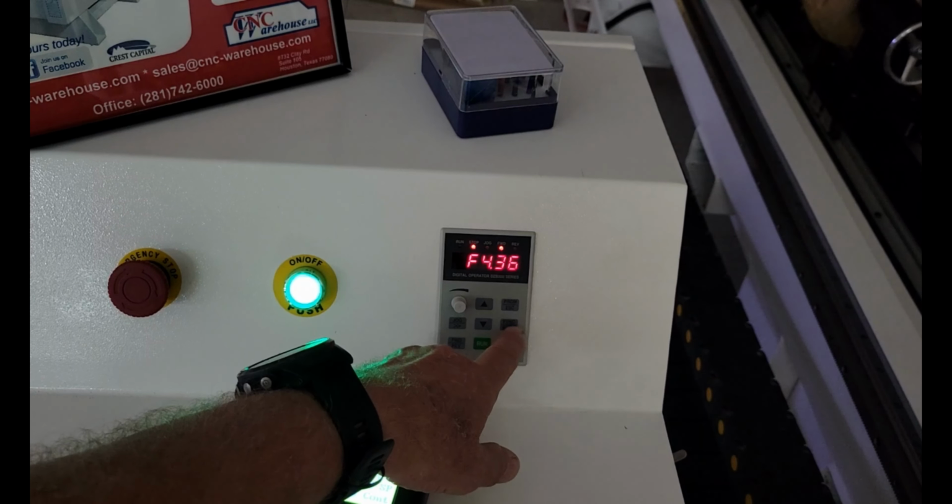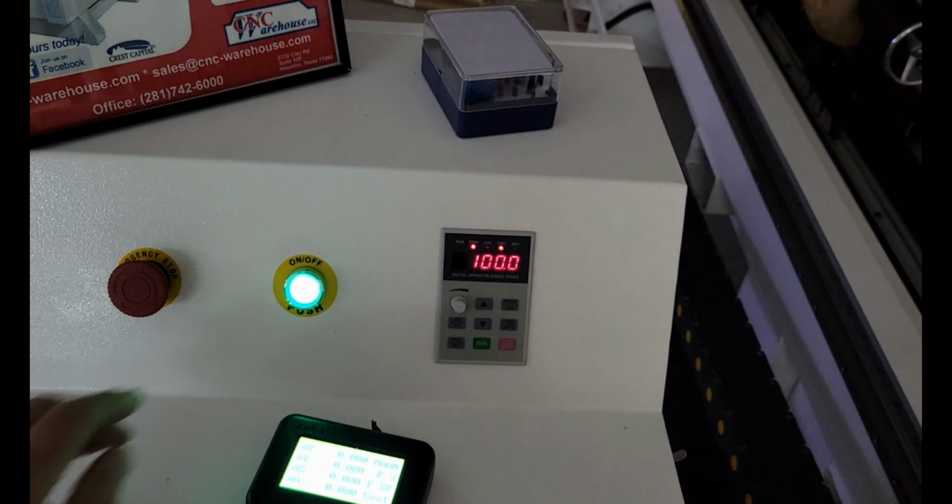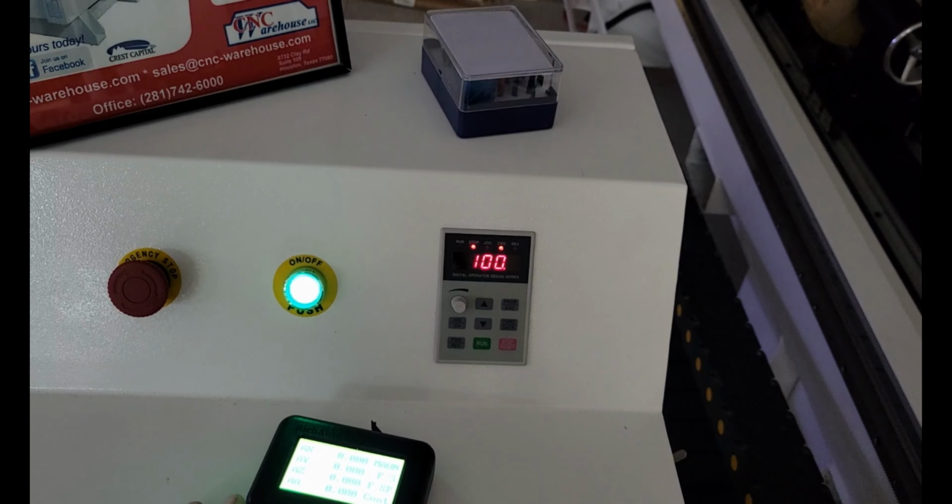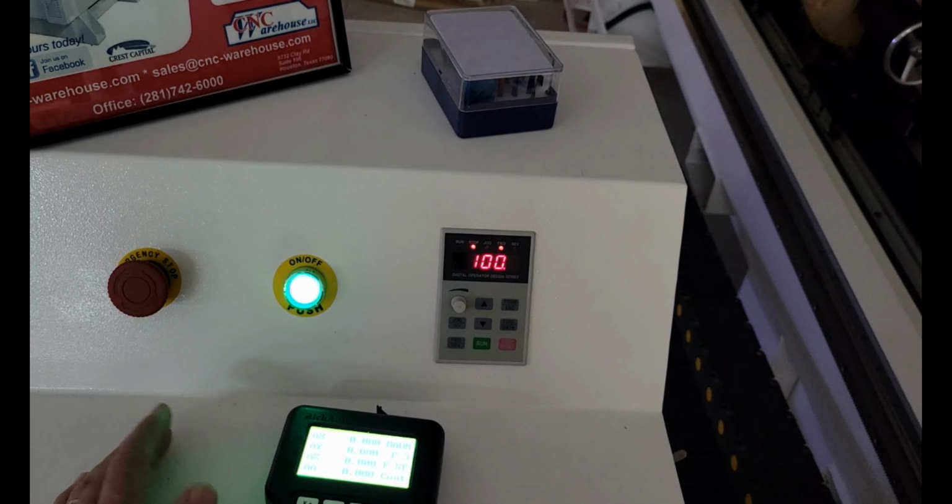So 36 is the top value, and that's going to be the 100 parameter. So you have to take the 18,000 and divide it up and create those values. You can do that with an Excel sheet or whatever you'd like.